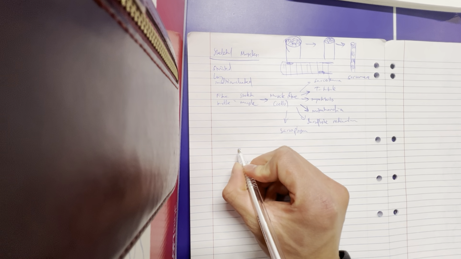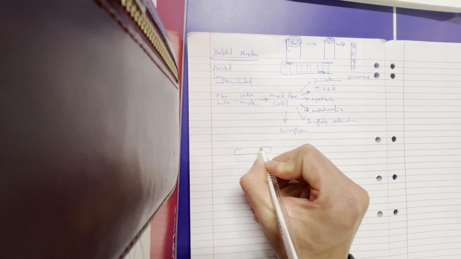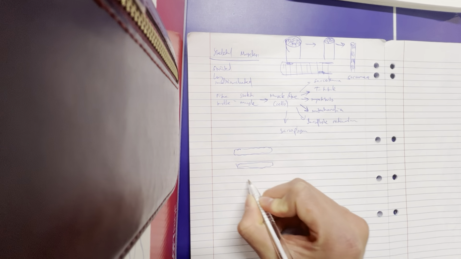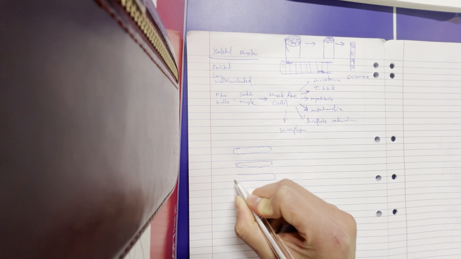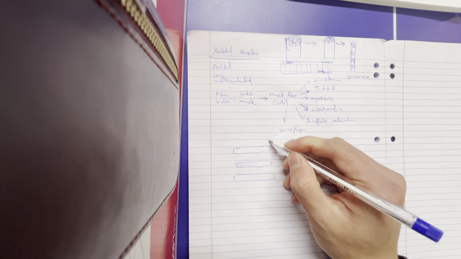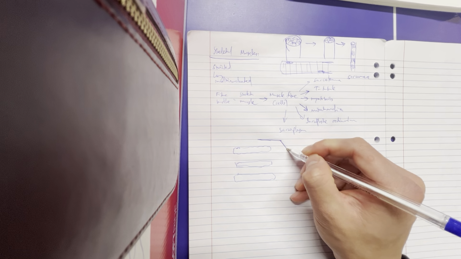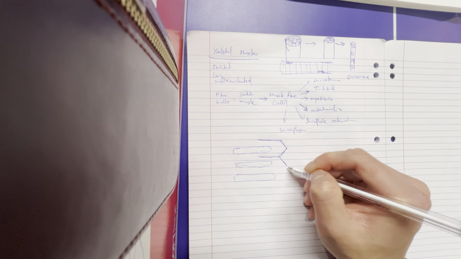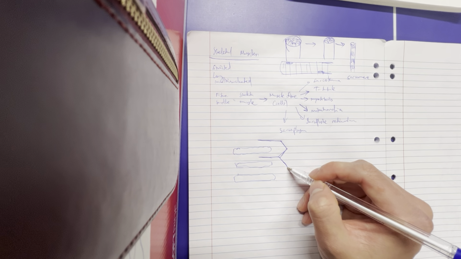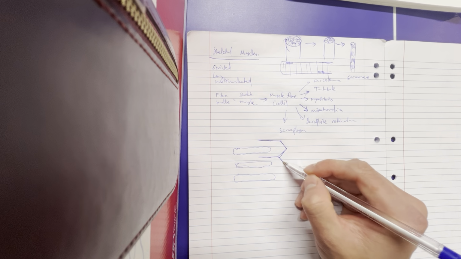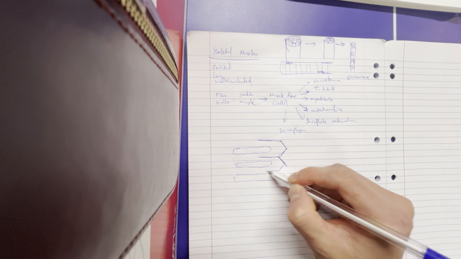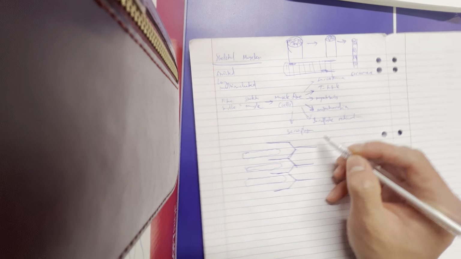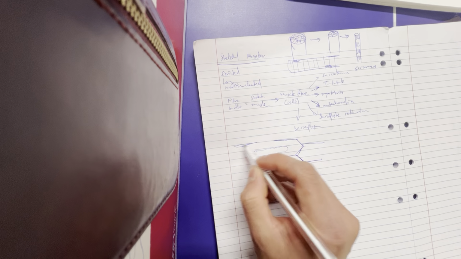So you've got these thick ones in the middle here, and then you've got these thin ones over here. Alright, so this is what it actually looks like.